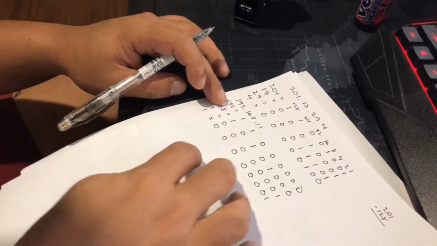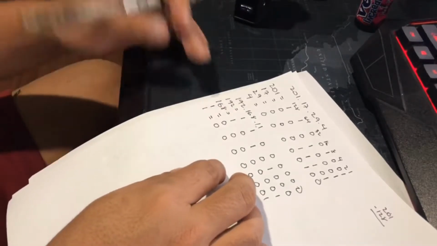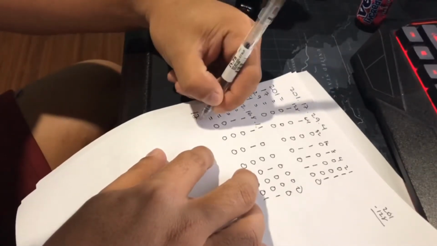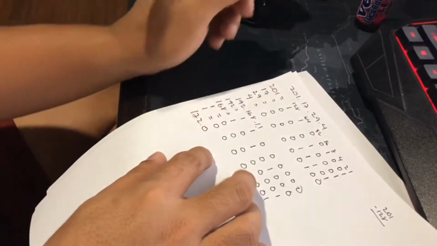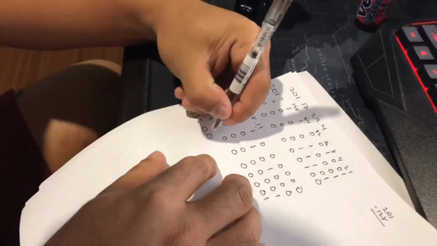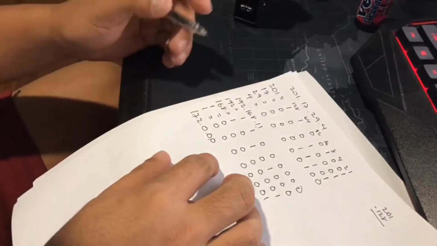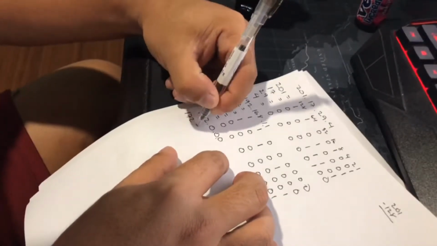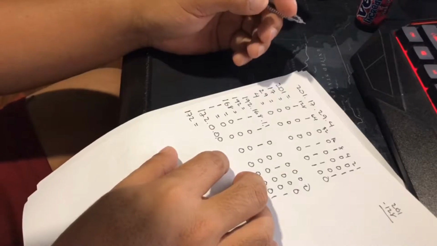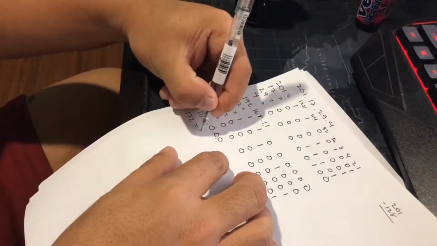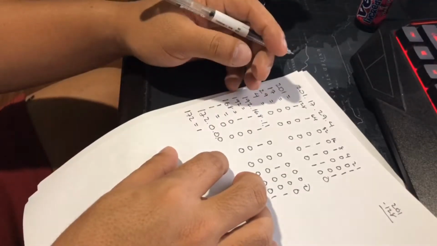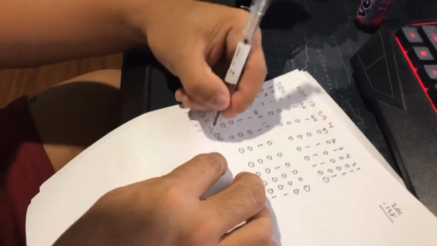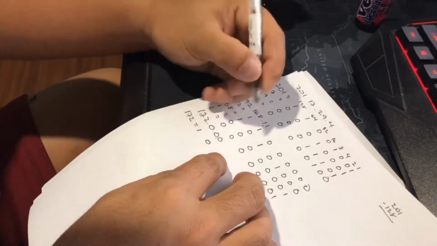We're gonna do 172.0.0.0. So 172 minus 128, we're gonna put 1. Then 44 minus 64, that will be 0.